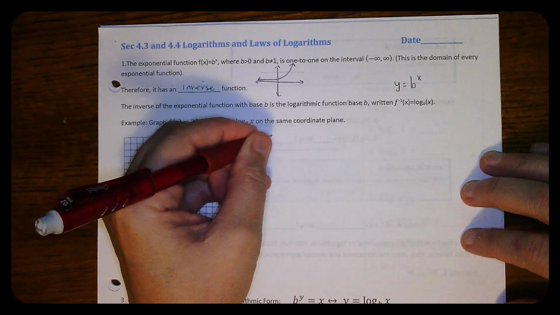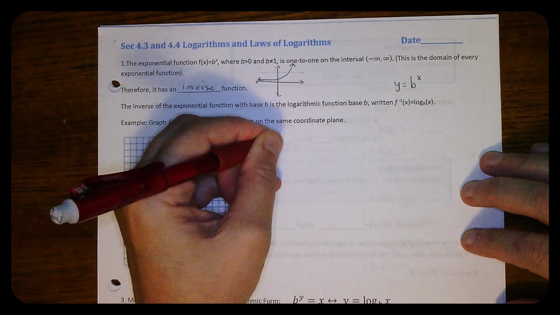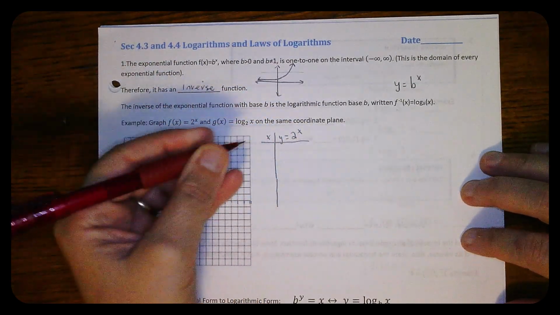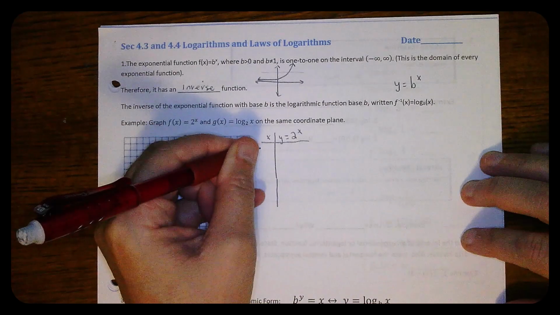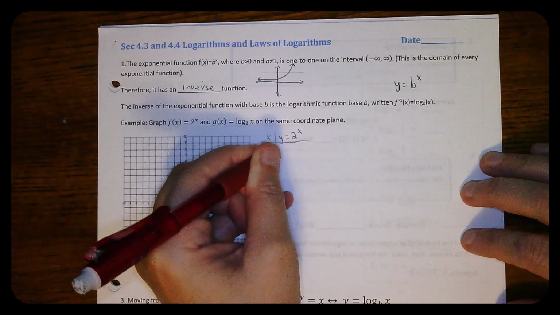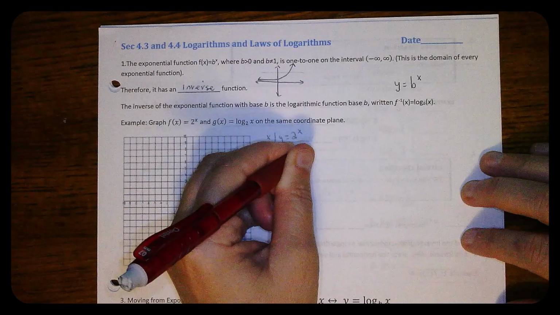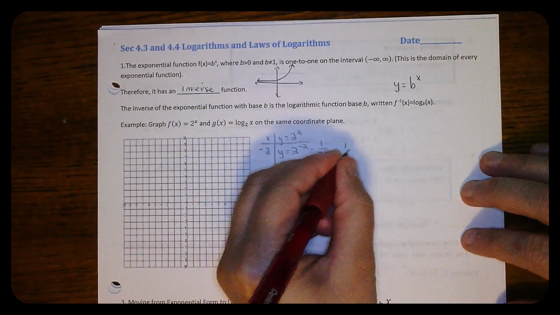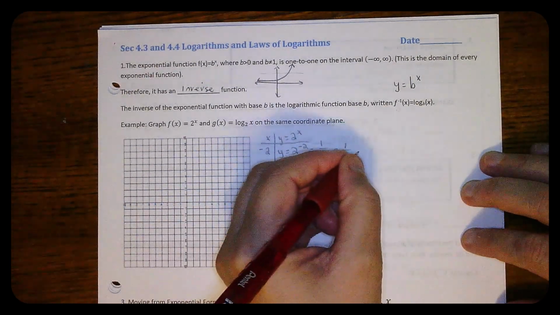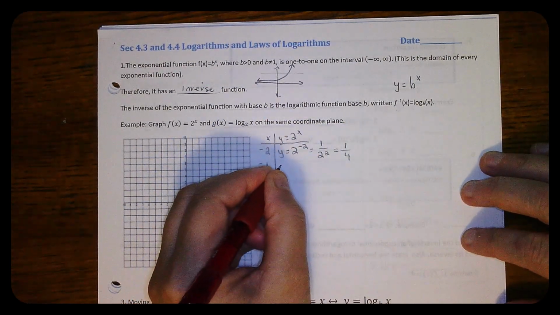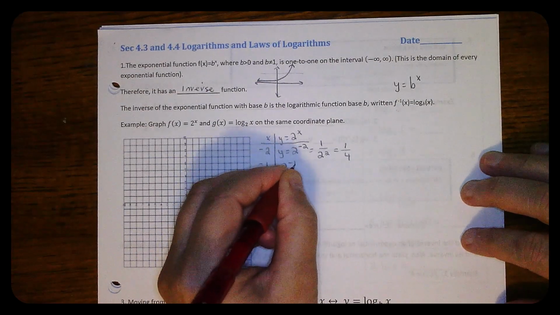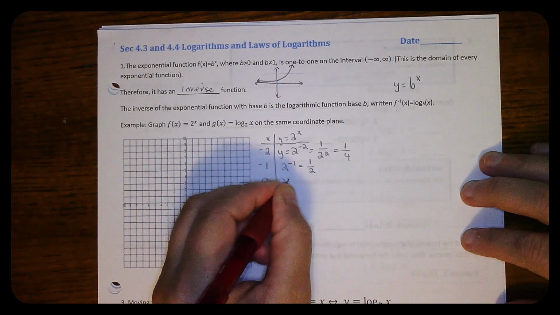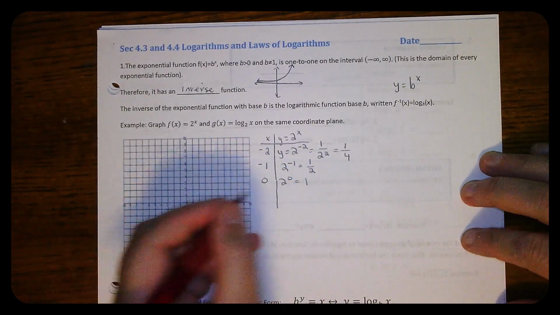So hopefully you find graphing y equals 2 to the x not too bad. I'm going to put a few negatives in. So like if x is negative 2, then y equals 2 to the negative 2, which means 1 over 2 squared. That's what a negative exponent does. So y is 1/4. If x is negative 1, then y equals 2 to the negative 1, which is 1/2. If x is 0, 2 to the 0 is 1. Anything to the 0 power is a 1.